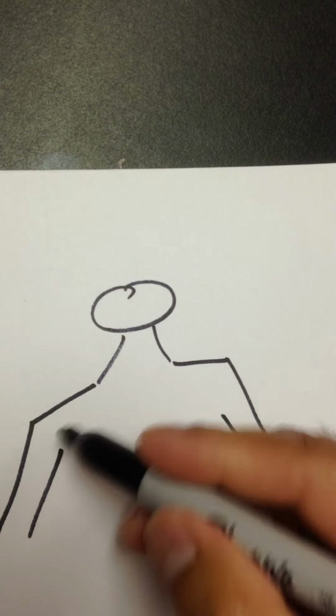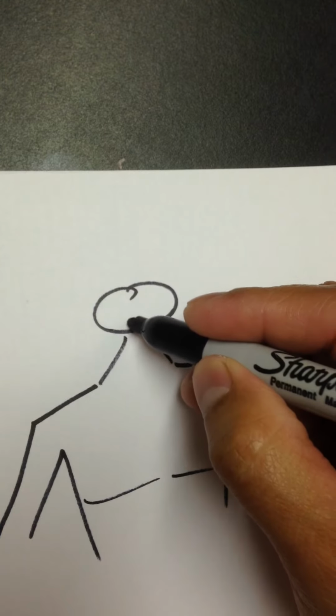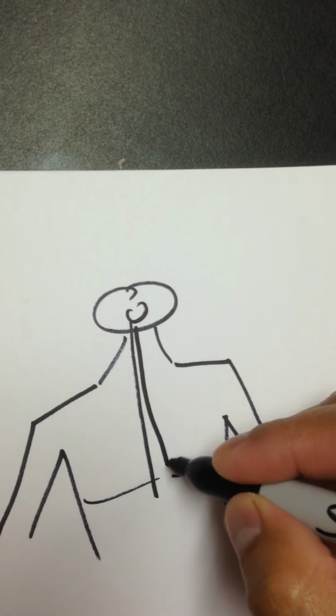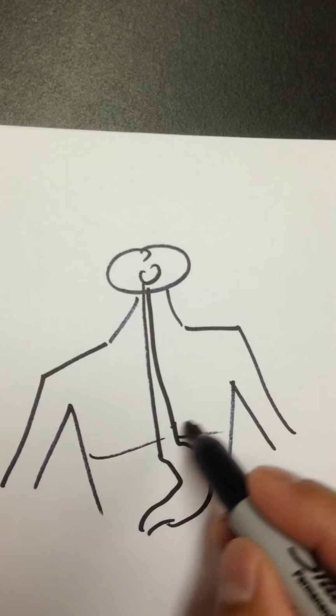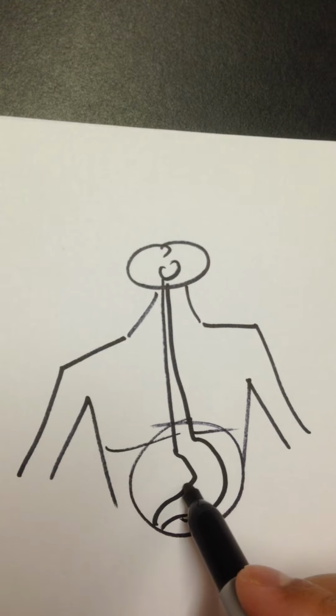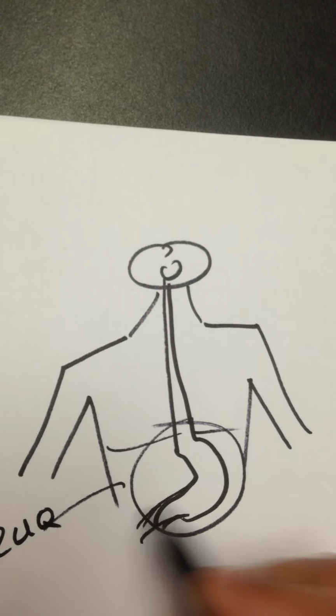Let's make a real quick drawing here. I already started on it. So we have the head, arms, shoulders, chest, now the esophagus, right? So the mouth here. Eventually this is going to turn into the stomach. So where's this location? It's right in this epigastric region, and it'll come into the right upper quadrant.